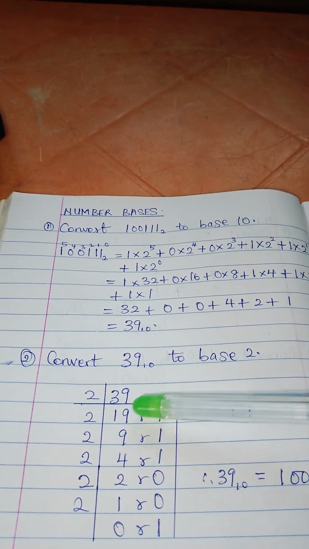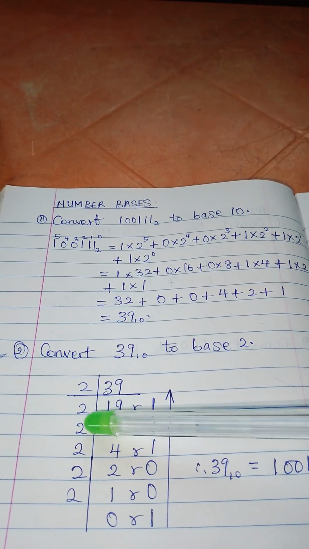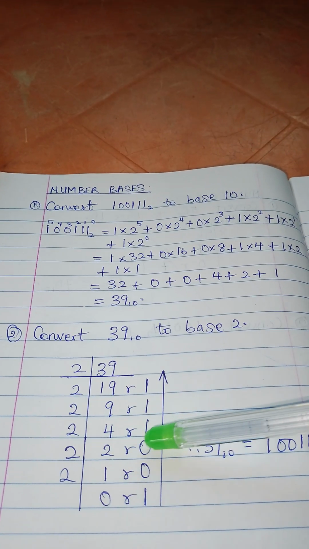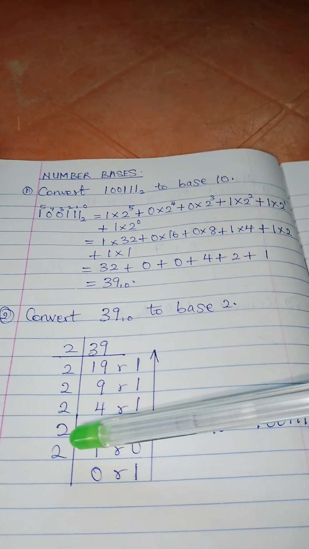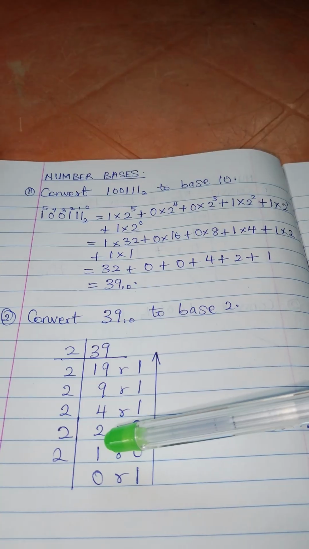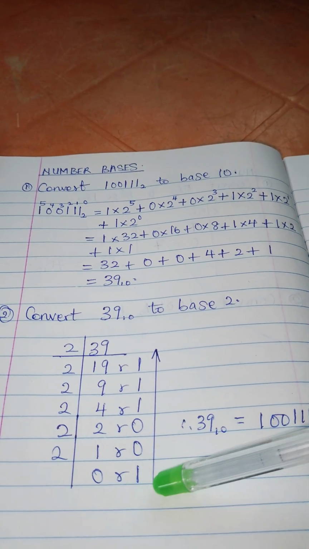2 in 39 will give you 19, remainder 1. 19 divided by 2 will give you 9, remainder 1. 9 divided by 2 will give you 4, remainder 1. And 4 divided by 2 will give you 2, remainder 0. 2 divided by 2 will give you 1, remainder 0. And then 1 divided by 2 will give you 0, remainder 1.